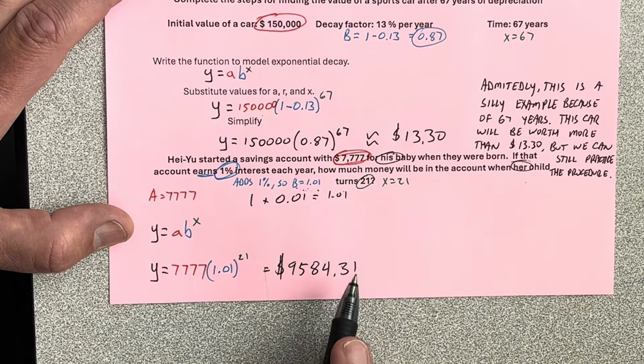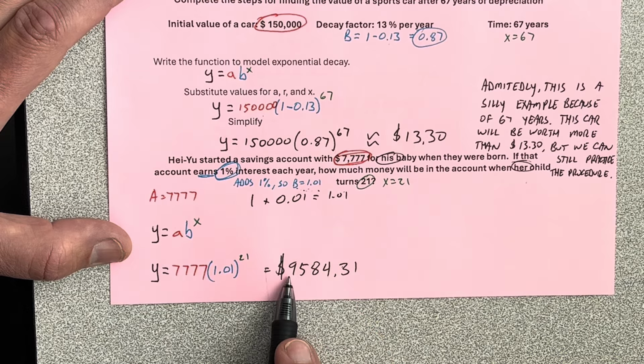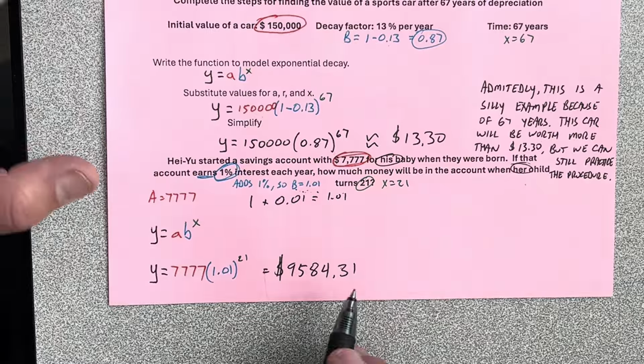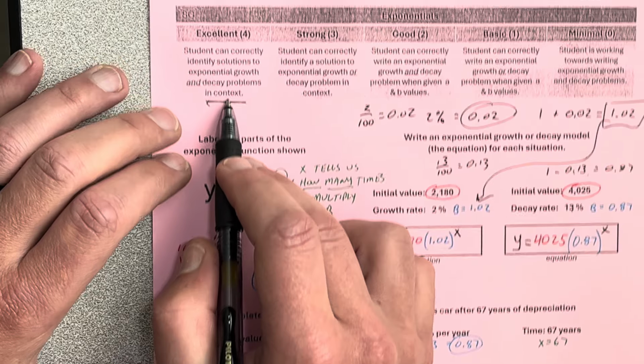This one here, we need you to say that the amount in the account is $9,584.31. It's not just a random 9,500 result. You need to explain it in context, and that is explained here in our rubric as well.